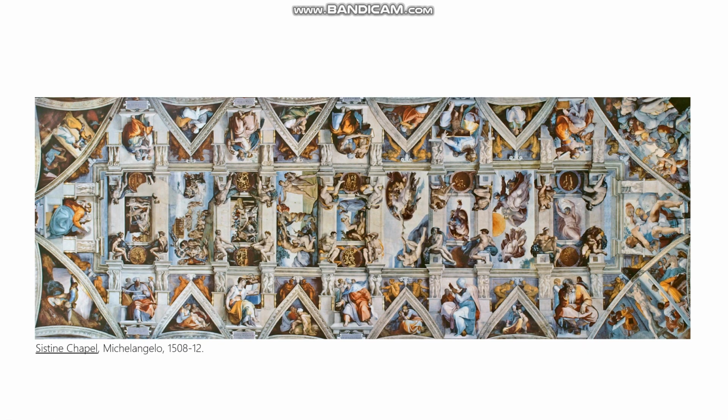Here's another very famous example of fresco painting. We'll talk about the Sistine Chapel some more. Obviously, we've already talked about it a little bit as we were discussing the Renaissance.